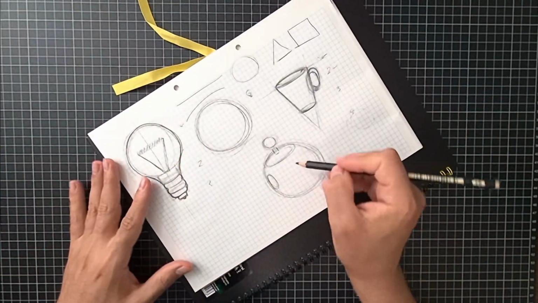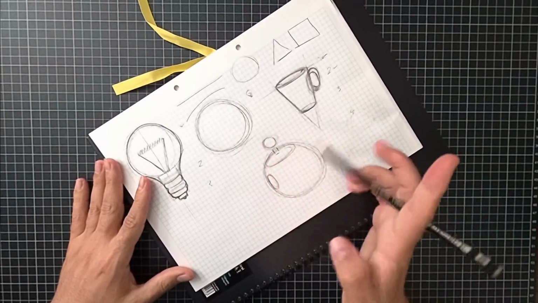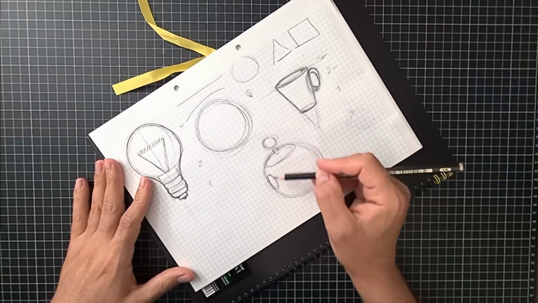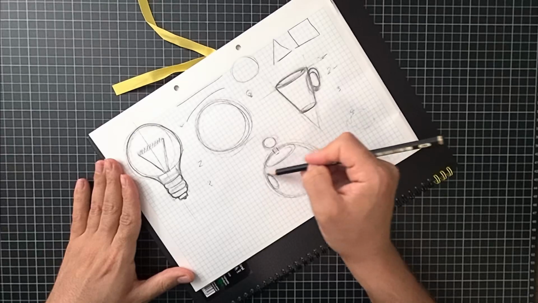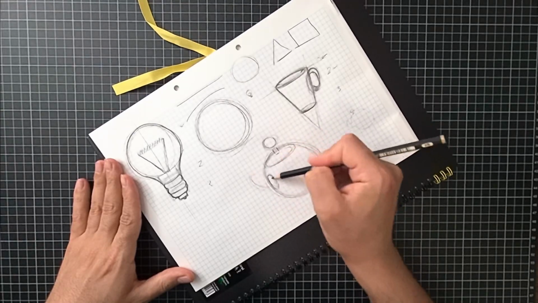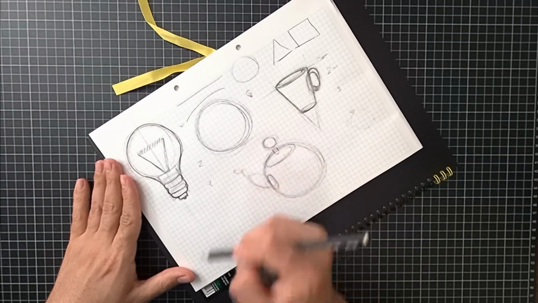So now, going back to our example, we have the circle, the oval, rectangle, and circle, and again an oval. Then we can draw an oval again, a small oval, and a smaller oval.